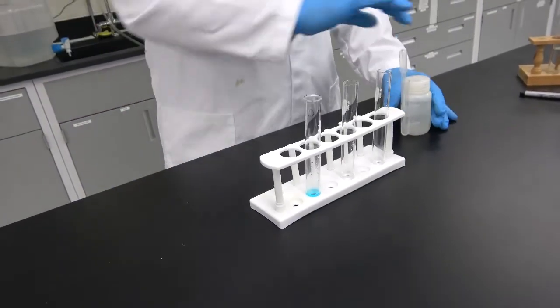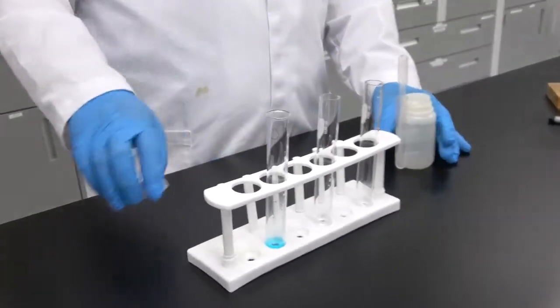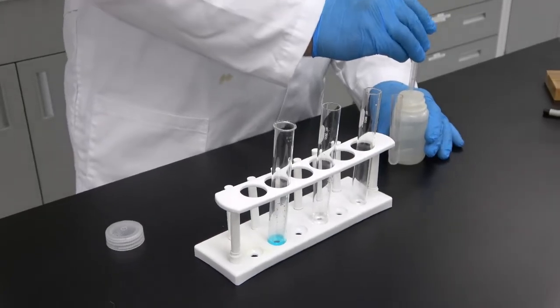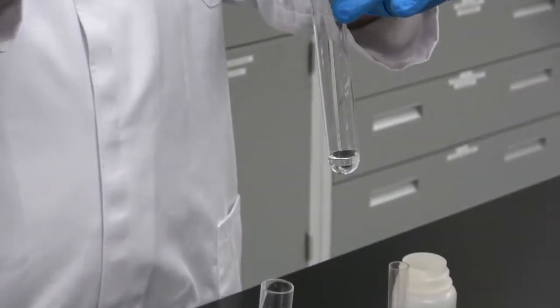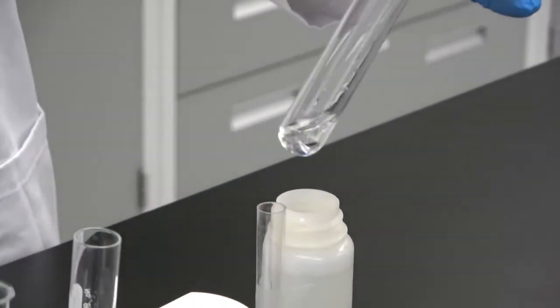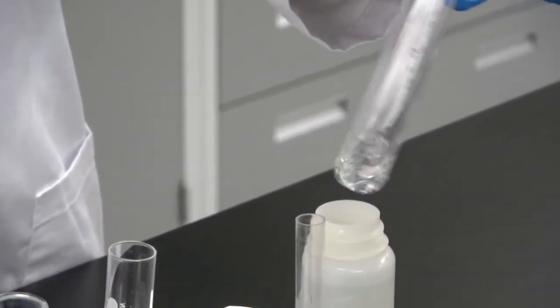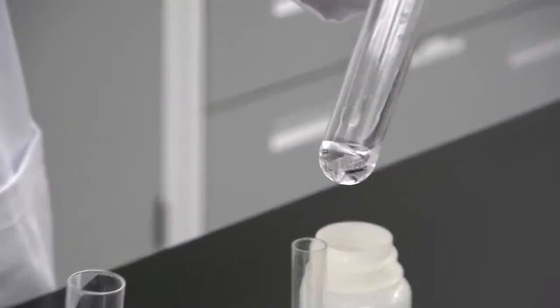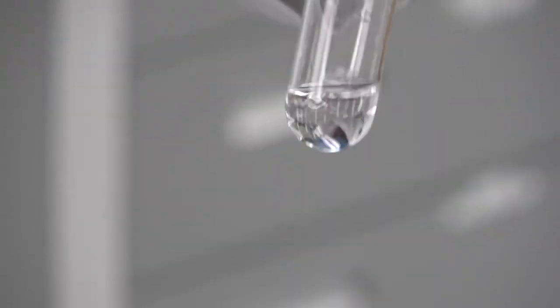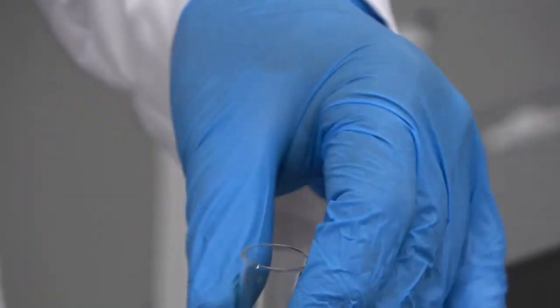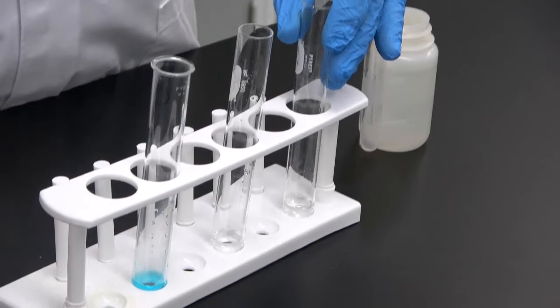First, we start with ammonium hydroxide. For A, see what happens. Nothing. Remember, if it's calcium or strontium, the hydroxide may form later, so it's better to wait a little bit before you draw a conclusion, okay?